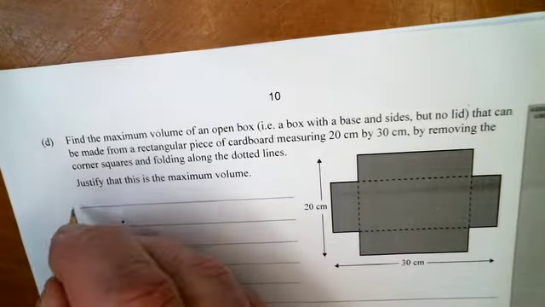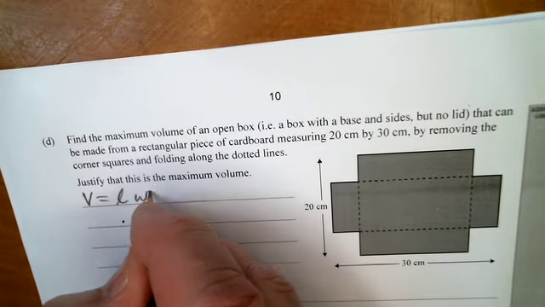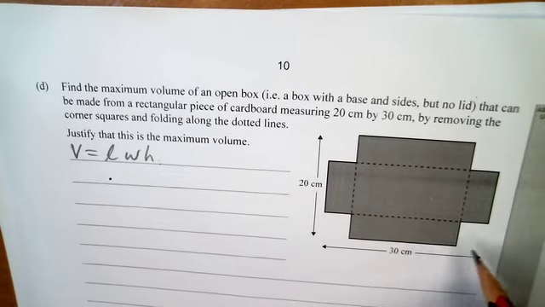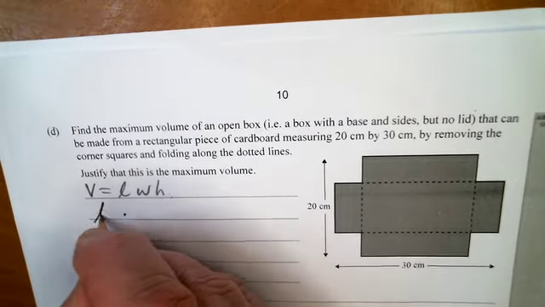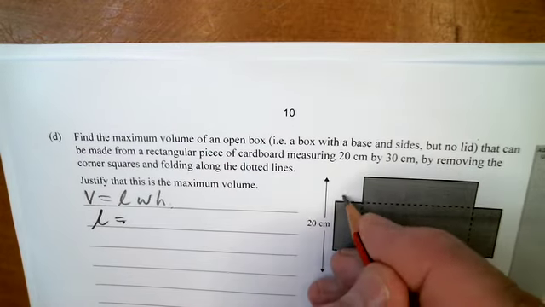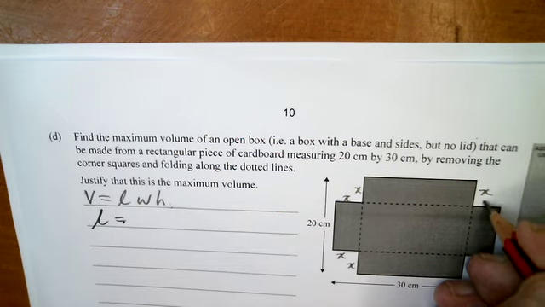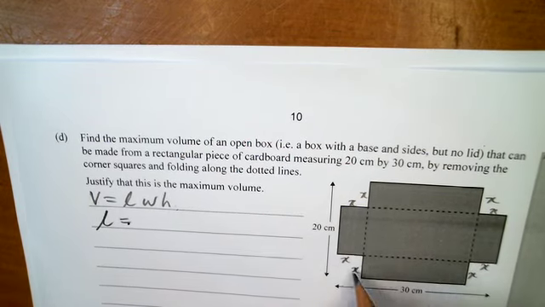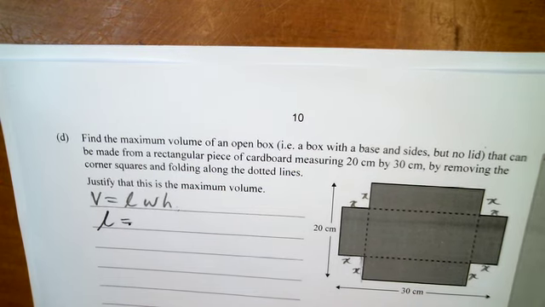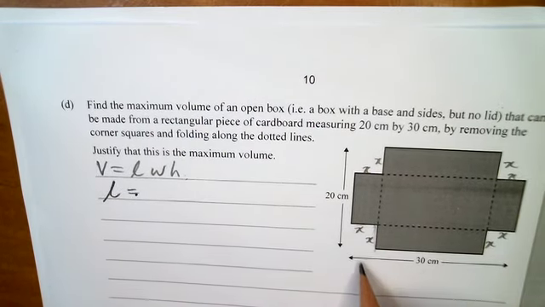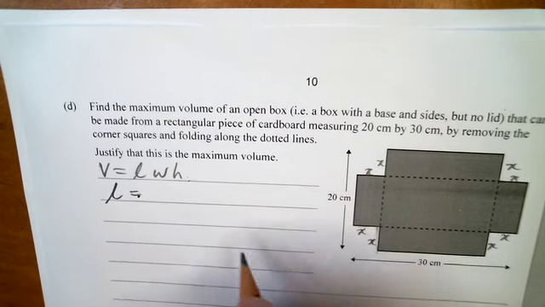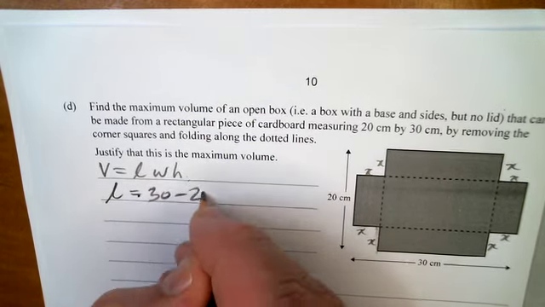Of course, volume is equal to length times width times height. So let's go ahead and say, what's the length? I'm going to call each of these little bits here x. So this is x long, this is x long, each of these is a length of x. So the length is going to be 30 minus those two x's, so it's going to be 30 minus 2x.